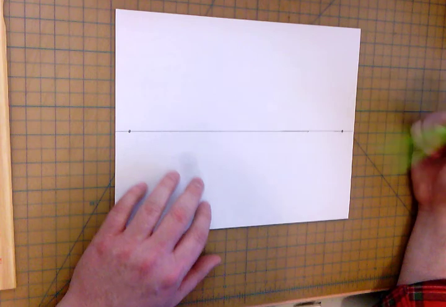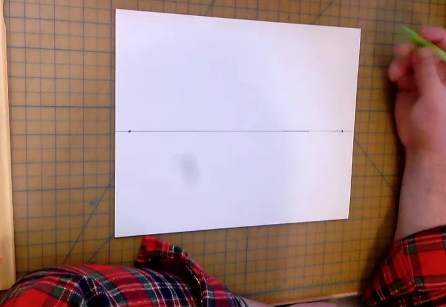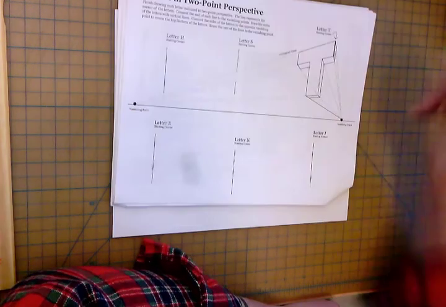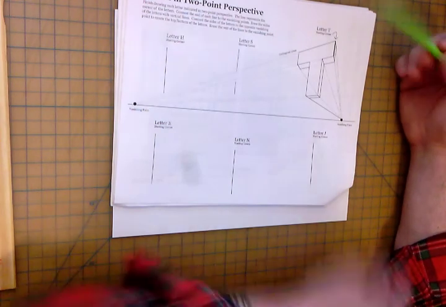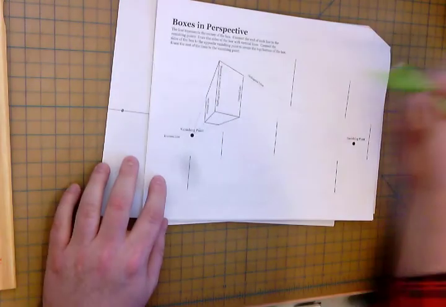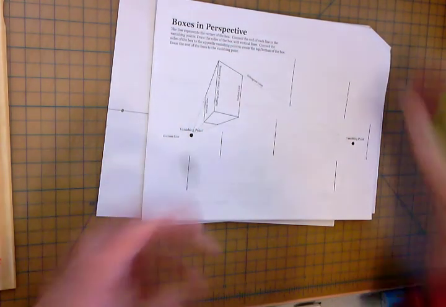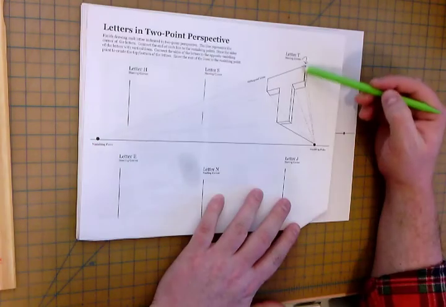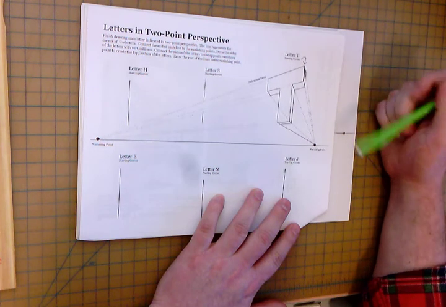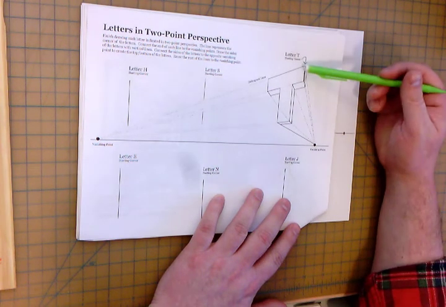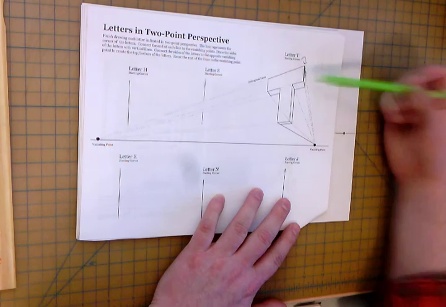Next, the way that 2-point perspective works is we start with the edge that is closest to us. So when we worked on our boxes in perspective, right, we began with one edge or a series of edges, right? And then we kind of build the box from there. Letters in perspective is no different. We're going to start with the edge of the T that's closest to us. So maybe you can see it. It's a little bit darker than the rest of the edges of the T. And that's what we're going to start with, just one short little line.